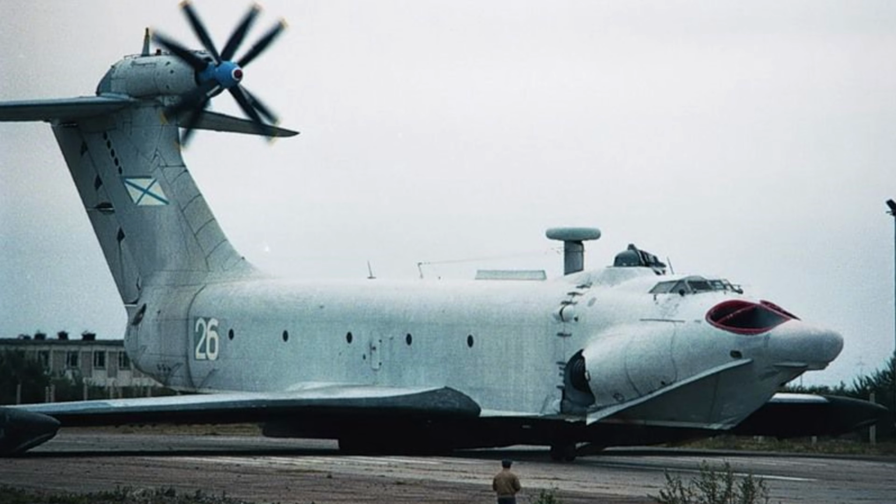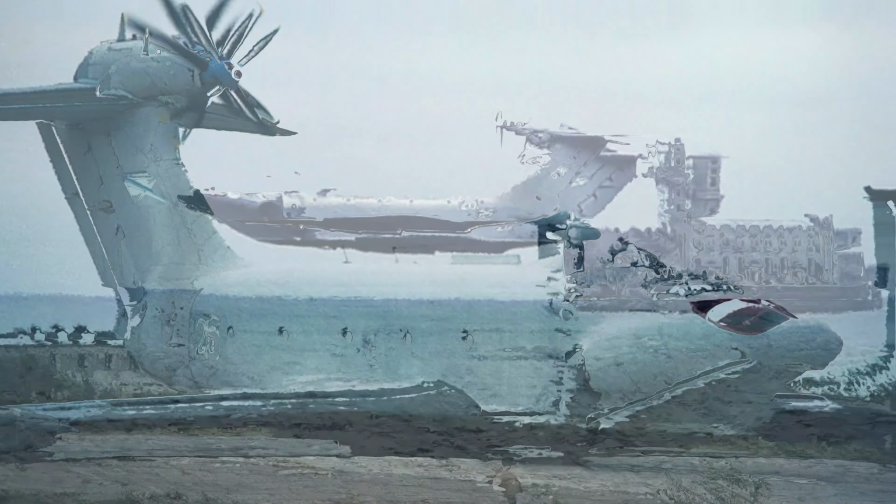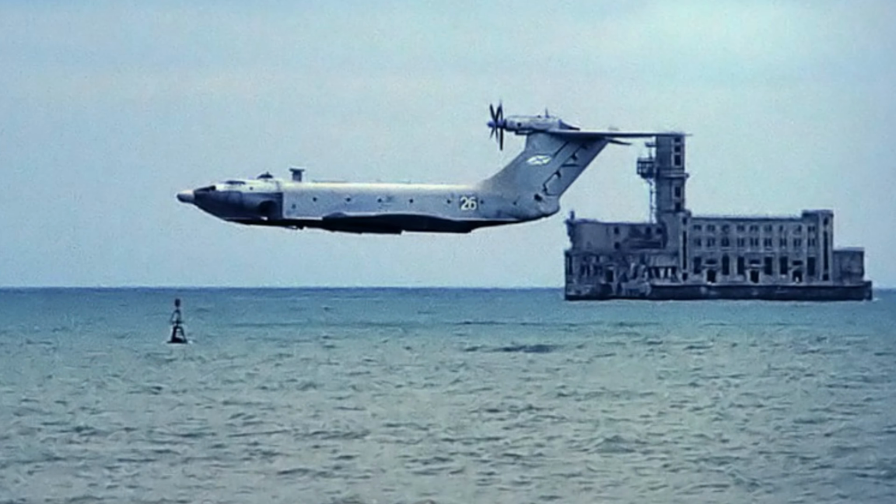For the vehicle to work, its hull needs to be stable enough longitudinally to be controllable, yet not so stable that it cannot lift off the water.